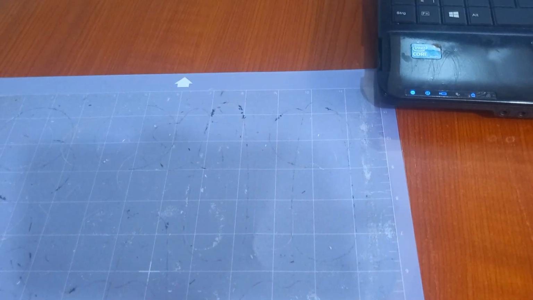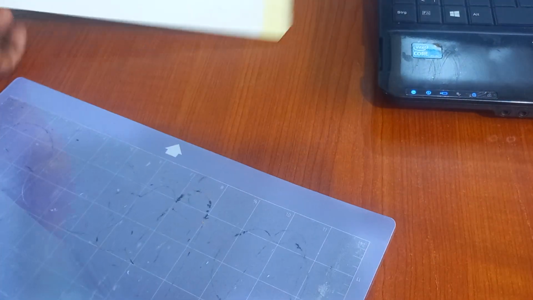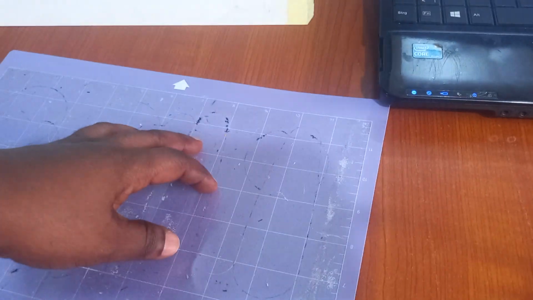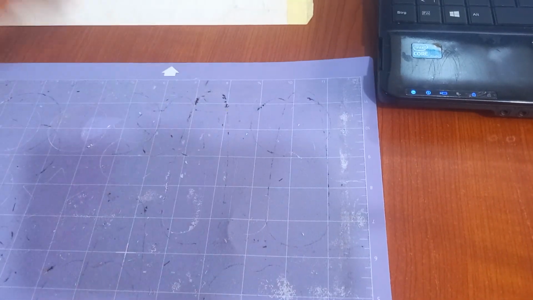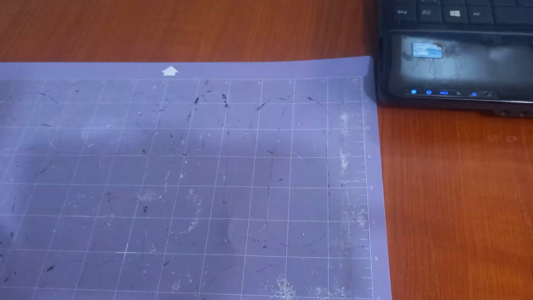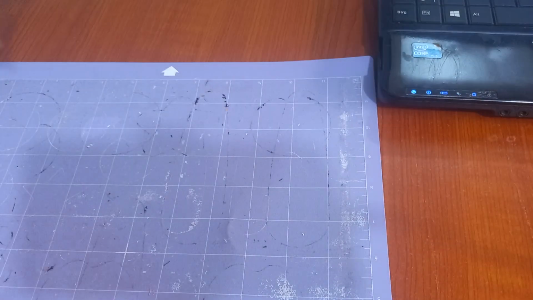So I'm using my strong electric machine, which I use in cutting cardstock and fabric. Okay, so this is just an old cardstock because this is for illustration purposes. I'm not using this pattern for anything, just to teach you how to do it.